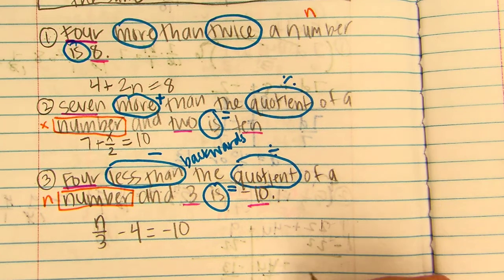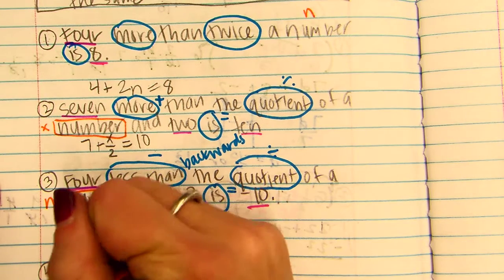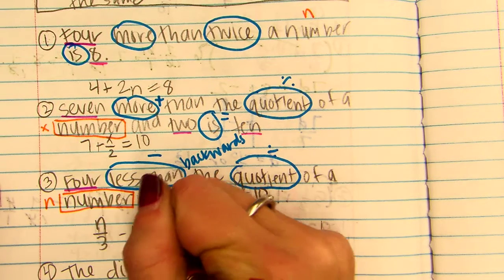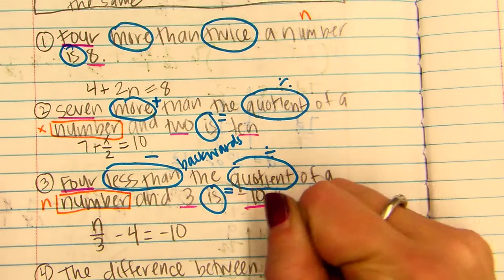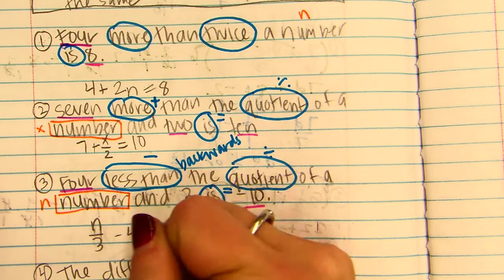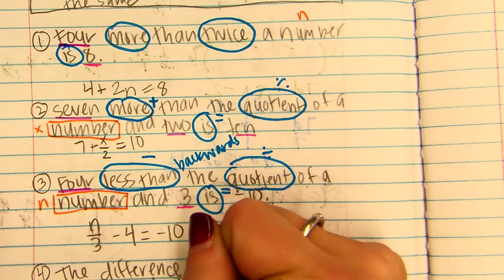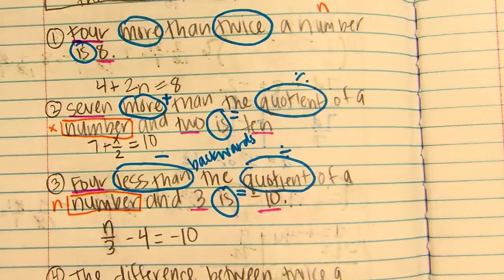The difference between twice the number and 11 is -23. So I'm going to start by marking everything.